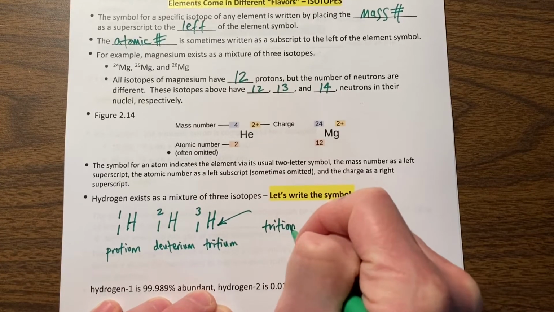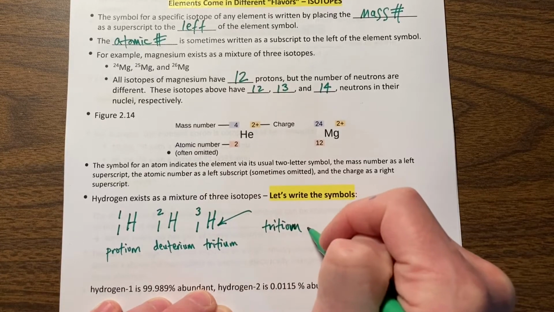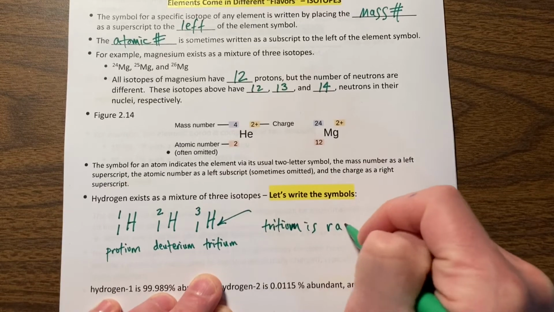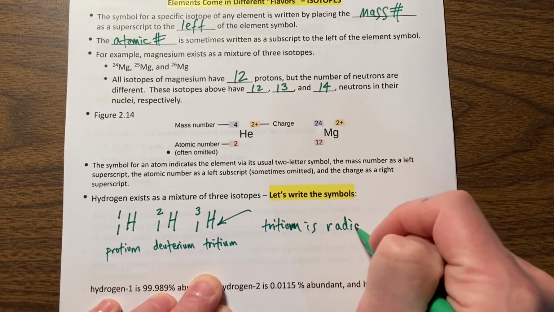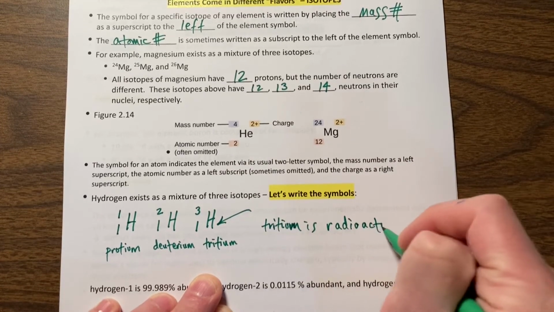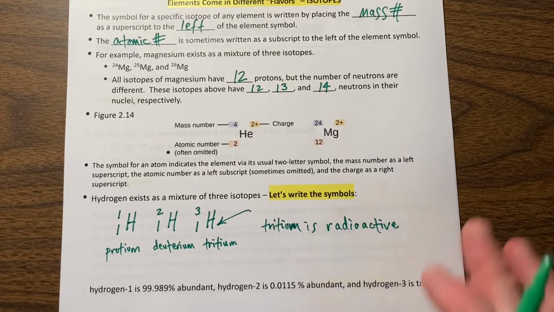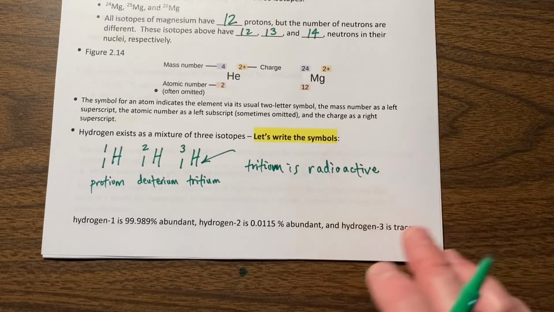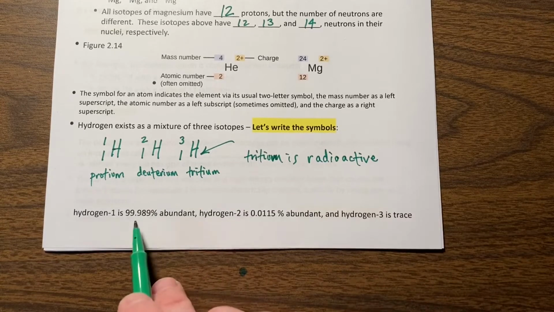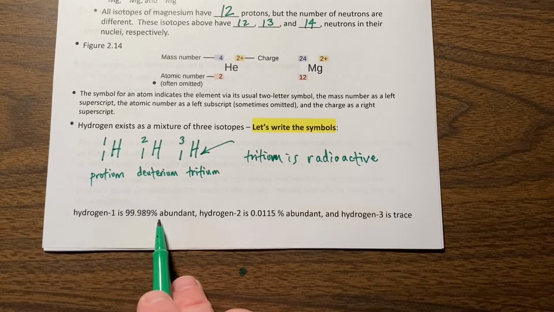I believe tritium is actually a byproduct of nuclear power plants in the cooling water that they use to cool the control rods. So they have to be very careful in how they dispose of the nuclear waste and treat that water. Hydrogen 1 is 99.989% abundant.